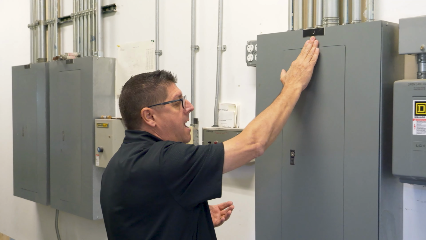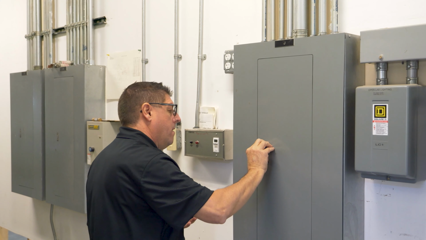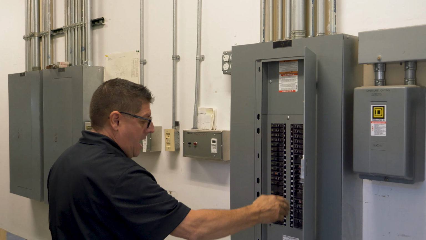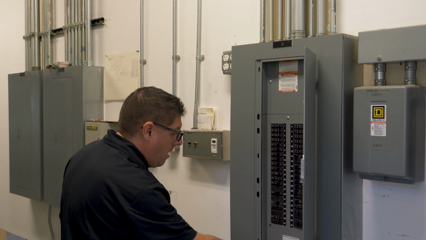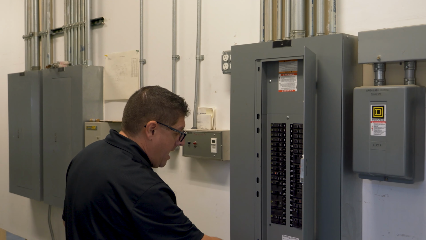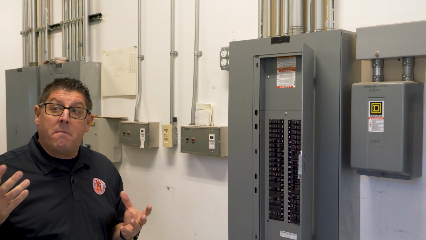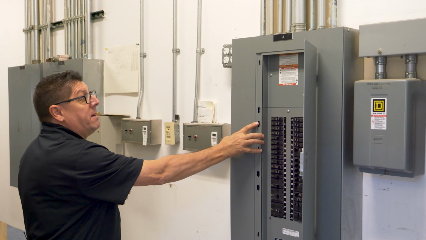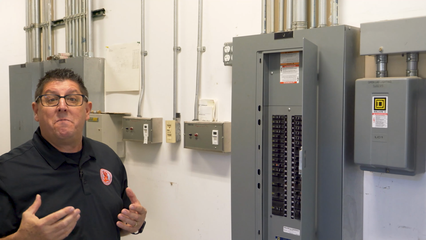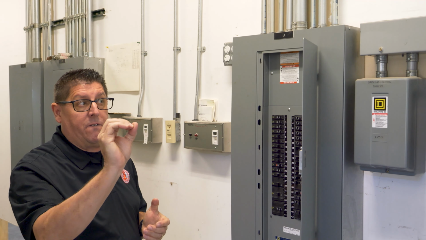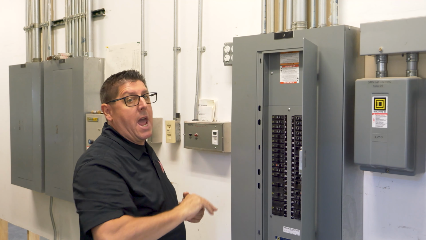This is panel J. I would identify this as 225 amps, 3-phase, 4-wire, 208, 120 voltage. And in my remarks on this panel, I'm missing fastener screws on the cover door. So that would be a remark in my report that would say missing fastener screws, panel J.